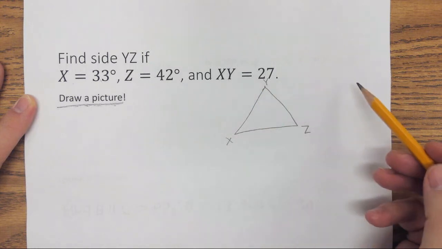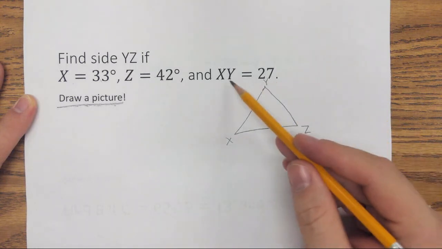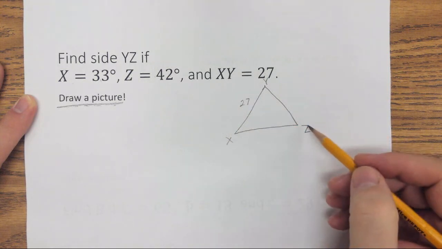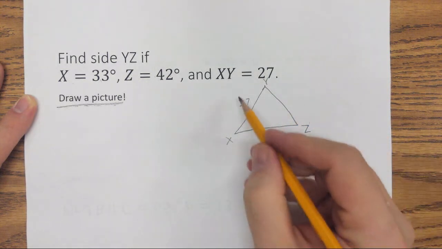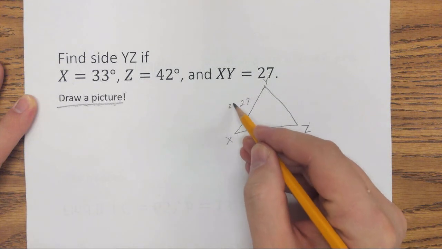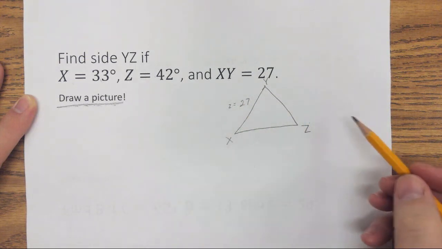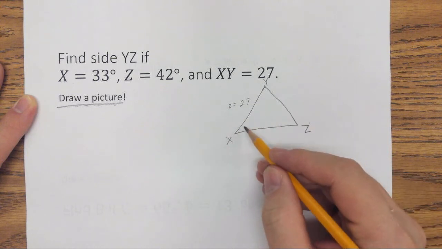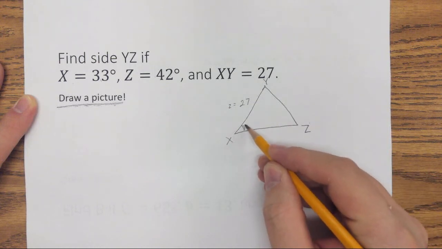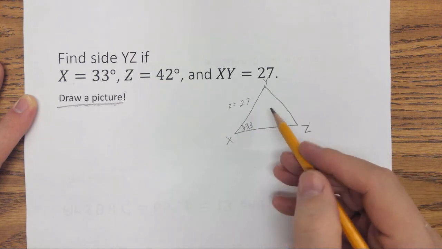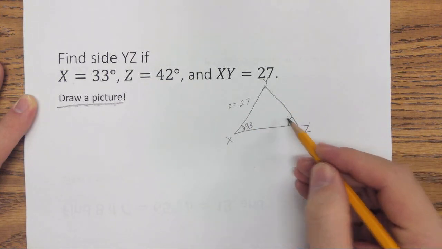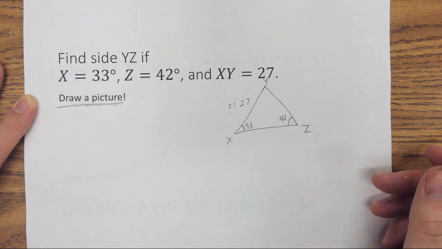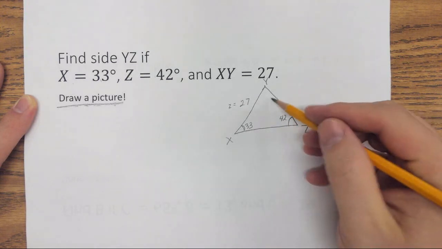So let's label the parts that we know. XY, that's 27. You might say that that 27 is also side Z since it's across from the Z here. X is 33. That's this angle here. Z is 42. Now we're looking for YZ.